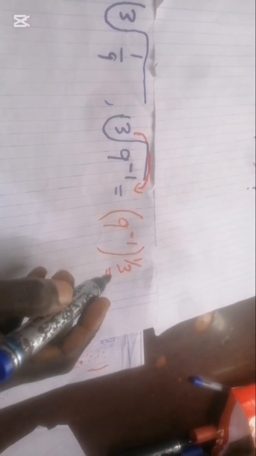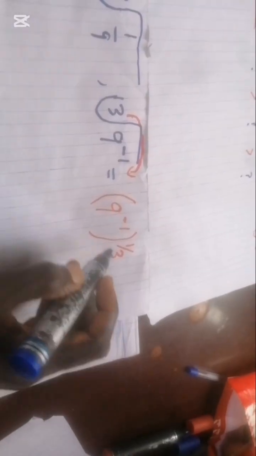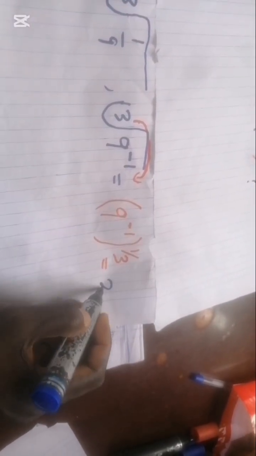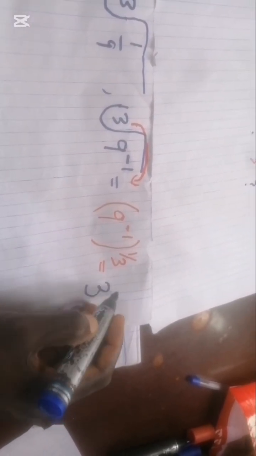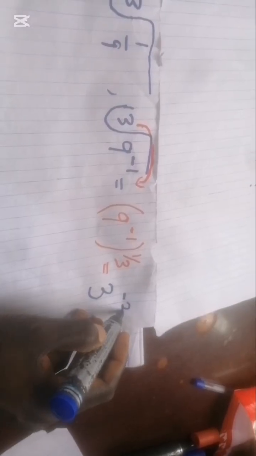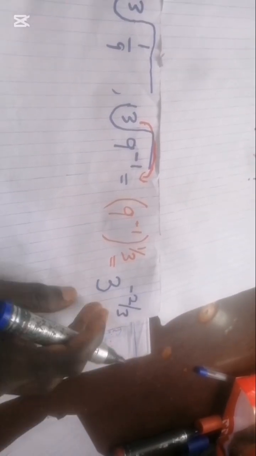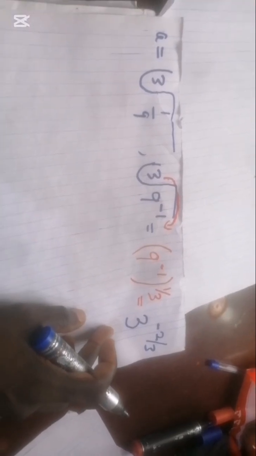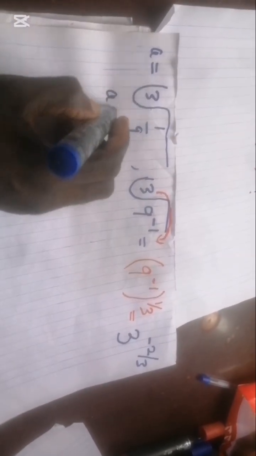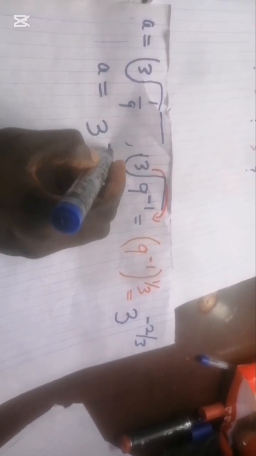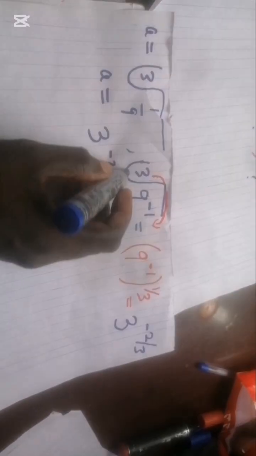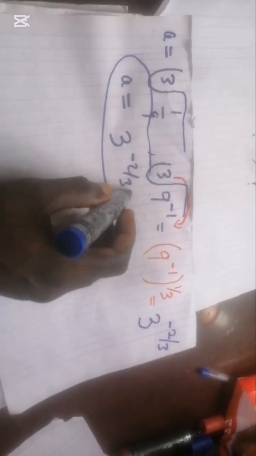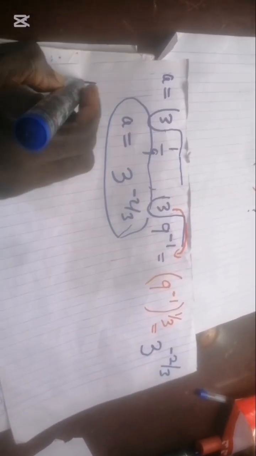Okay. So from here now, I can still do something again. And what is that? I can turn this 9 to 3 raised to the power 2. So that 2 will multiply this one and will divide by 3. So now this is what I have. So I can say that my A is equal to this. Do you understand? Okay. So let me keep it somewhere. A is equal to what? 3 raised to the power minus 2/3. So I'm coming back to this later. Okay? Okay, let's go for B now.